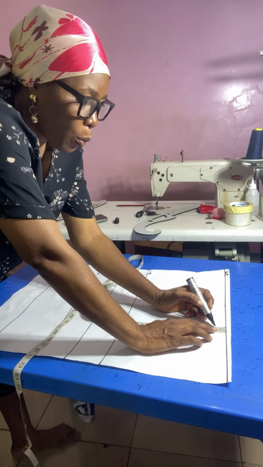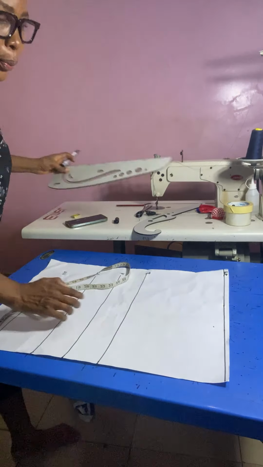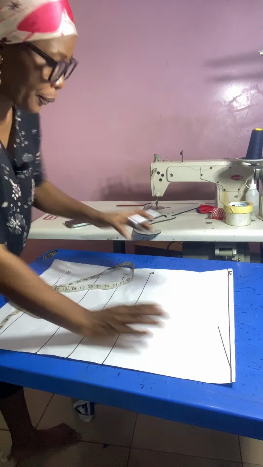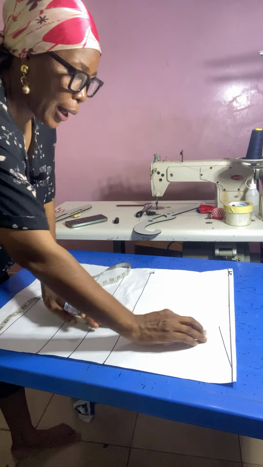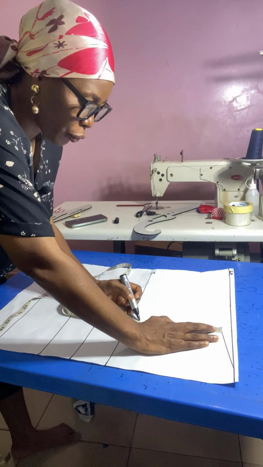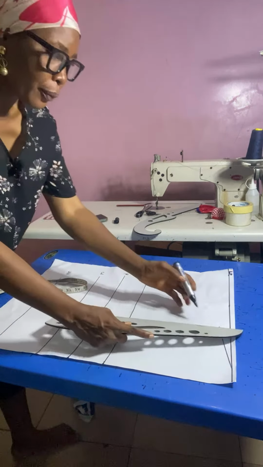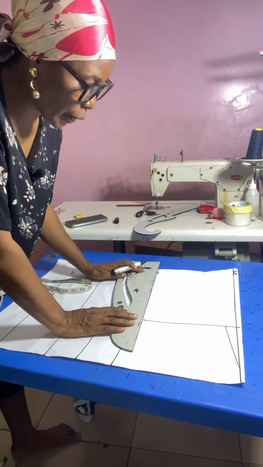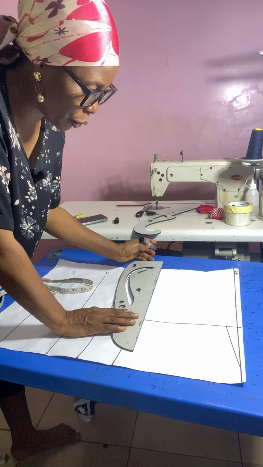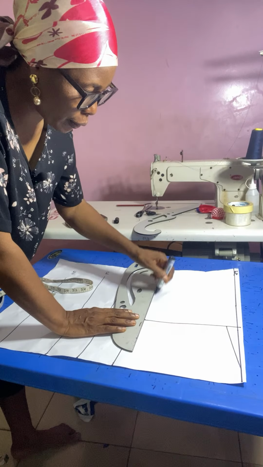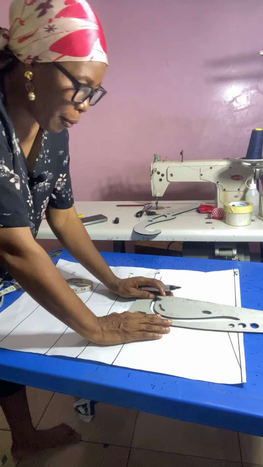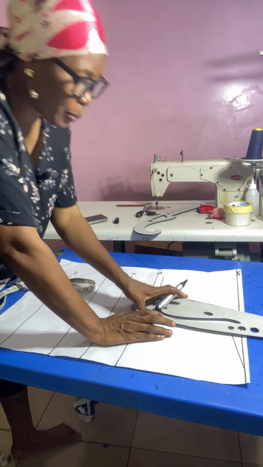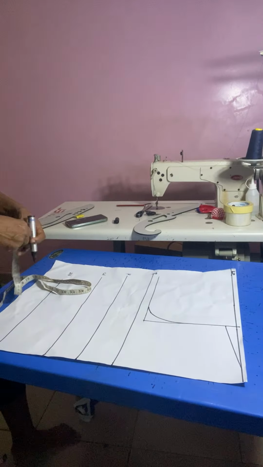So from this point, I will mark 1 inch for our shoulders, and then that shoulder slope, I'll connect that into our shoulder. And then from the shoulder, I'm going to mark 8 inches for my armhole. Okay, so I'll mark it this way. Since this dress is a sleeveless dress, you can decide to reduce the armhole measurement, but for this I did not reduce it. I just used the armhole measurement, so you can reduce it since it is a sleeveless.